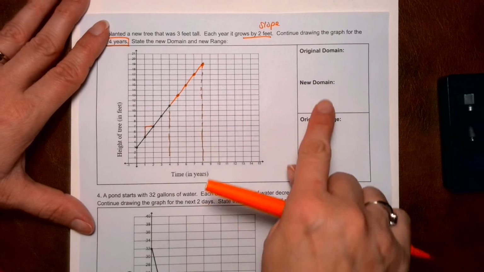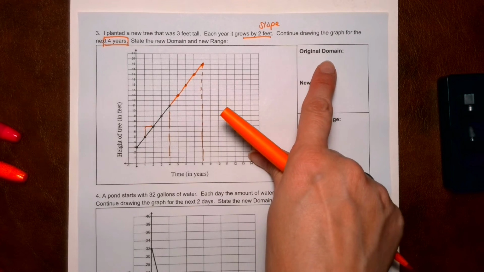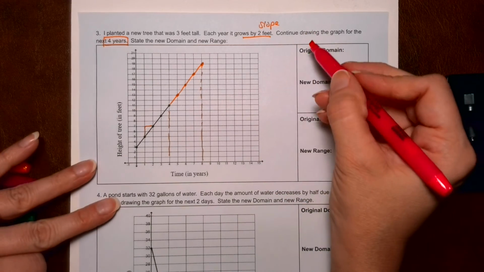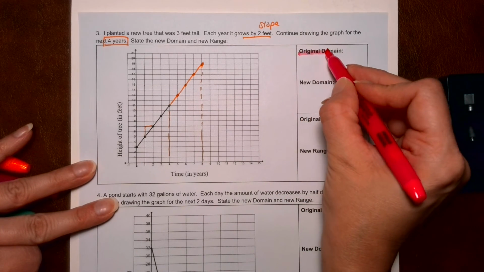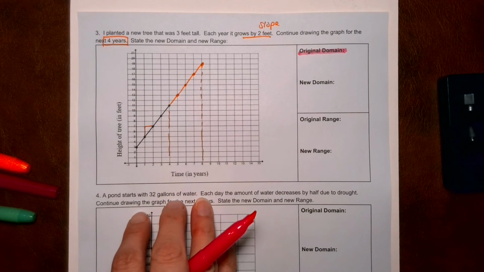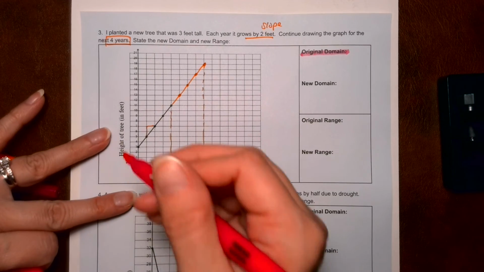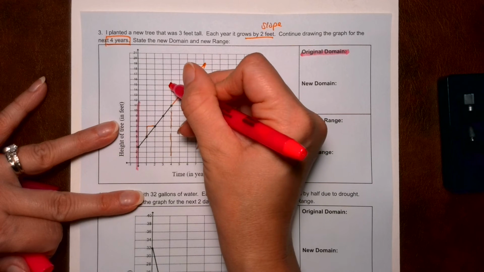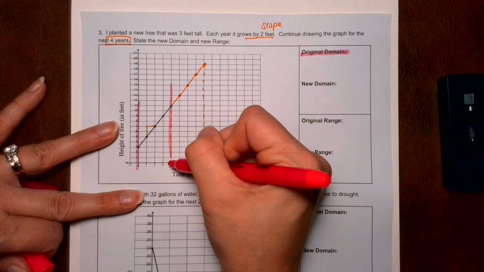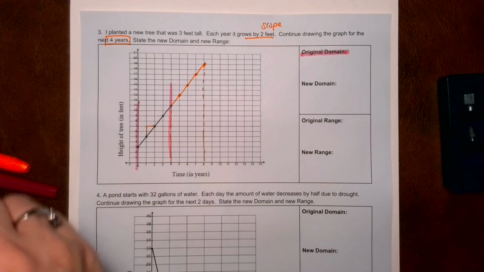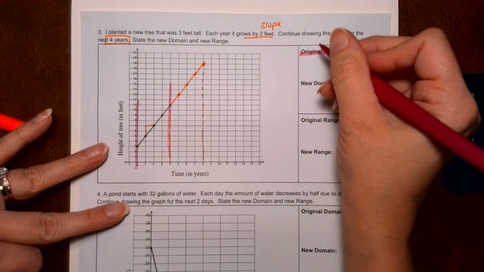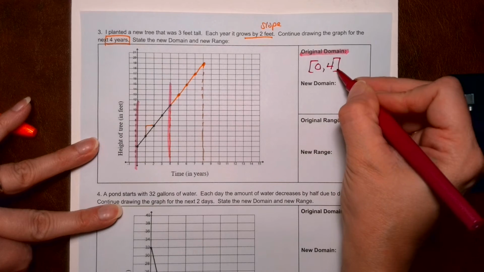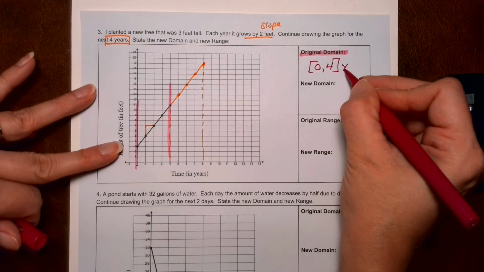All right, now they want us to answer some questions here. The original domain. Domain is the set of x values. So it started at 0, and originally it went to 4. Originally the graph started at 0 and went all the way to 4, and these were years.